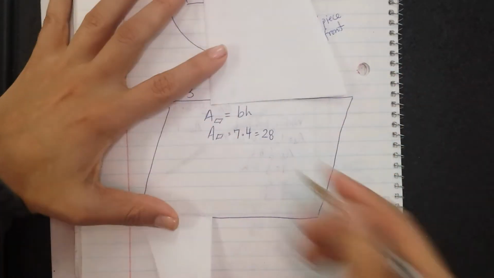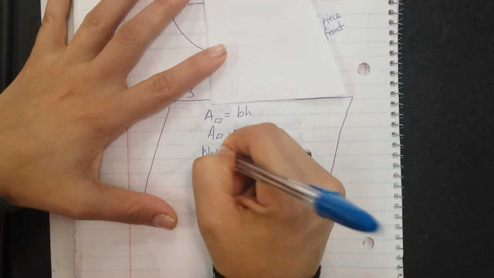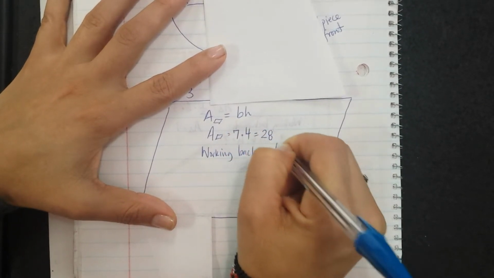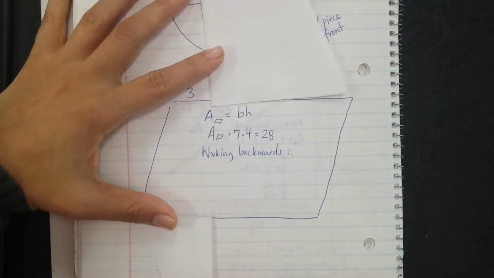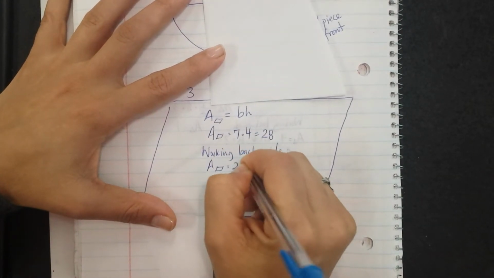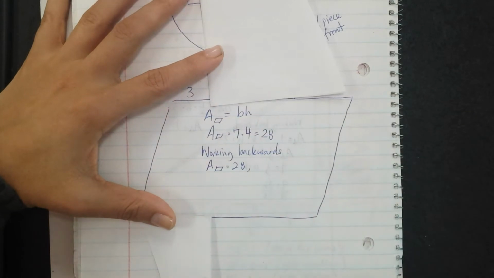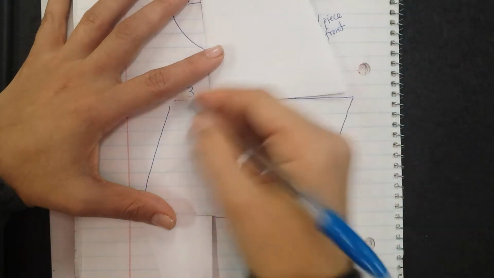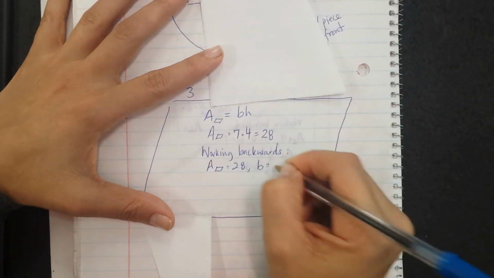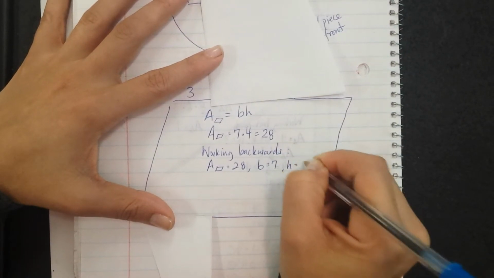Again, let me teach you this. Let's work backwards. Let's say they gave you the area of a parallelogram, which we found to be 28, and then they only give you one of the units. So let's say they give you the base, which is equal to 7, and they ask you to find the height.